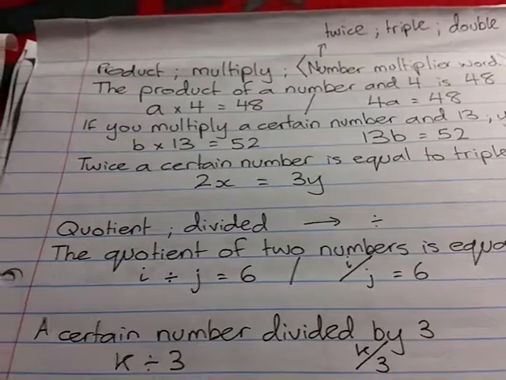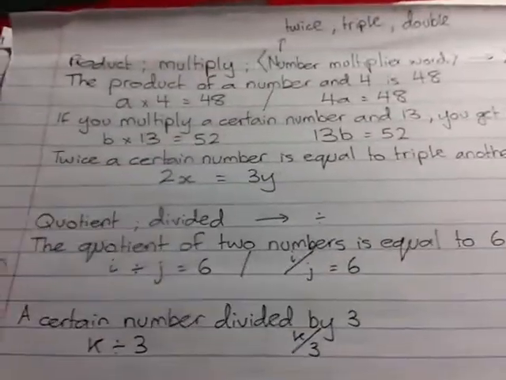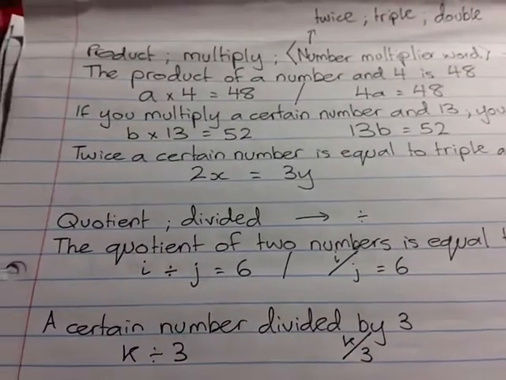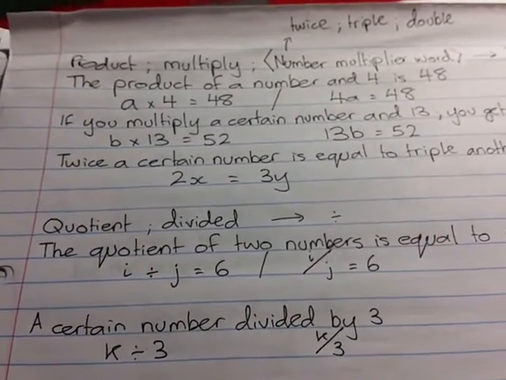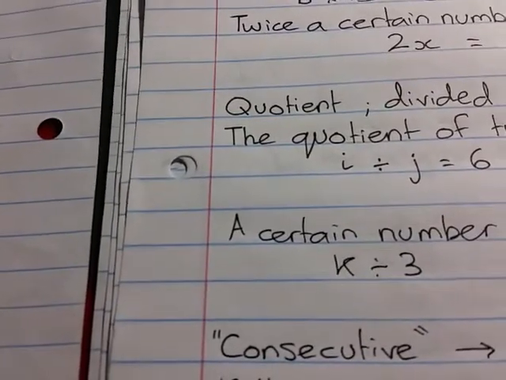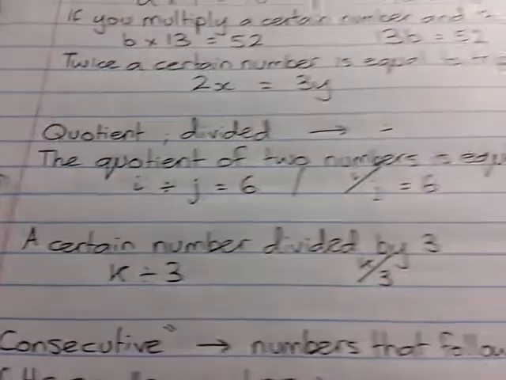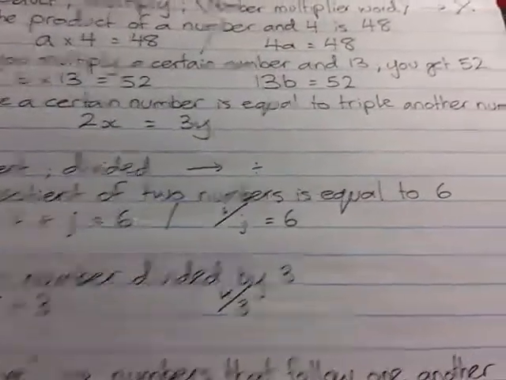Actually, now I have some miscellaneous ones, or some that don't fit into any of the other categories. But these are rather important because these often are put in the test quite a bit. The first word I want to go over with you is the word consecutive. When something is consecutive, or if numbers are consecutive, that means they essentially follow one another.